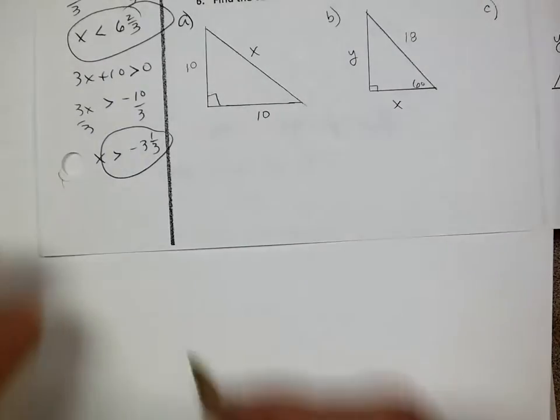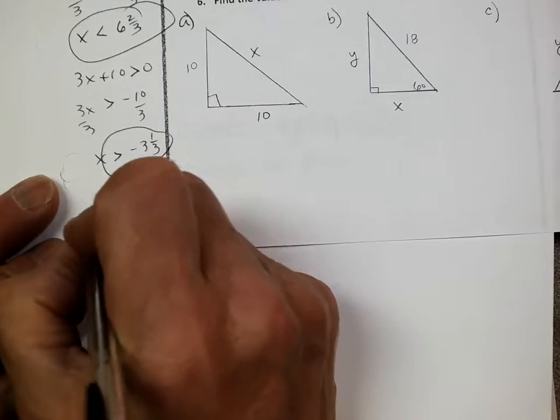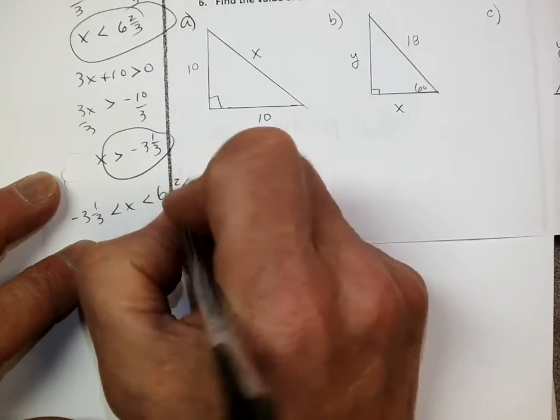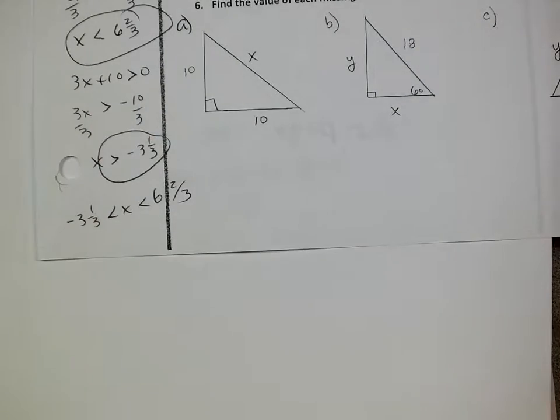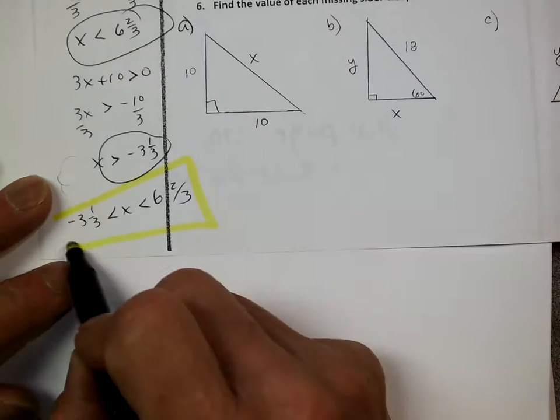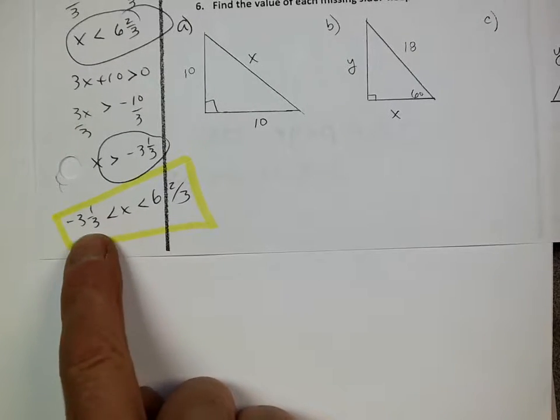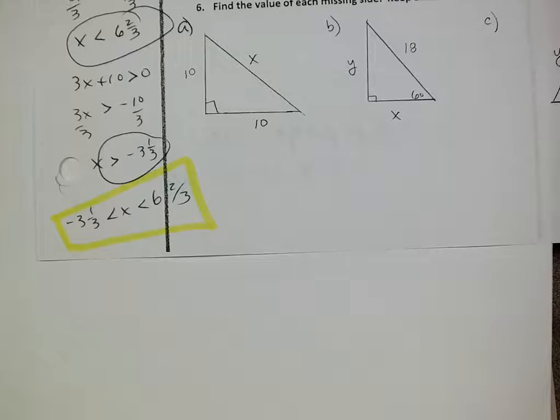If you want to get really fancy, you could write it like this. That's the way I like to write it. So it really does show it as a range. So that value is in between negative 3 1/3 and 6 2/3, okay?